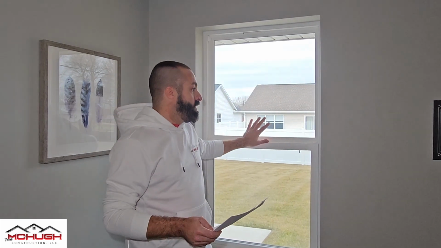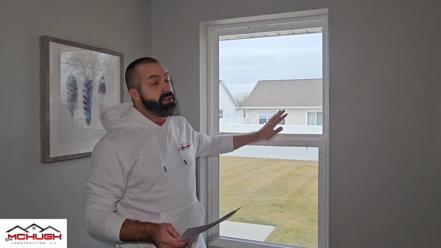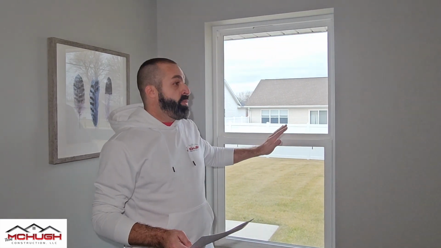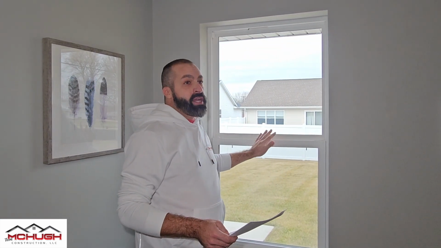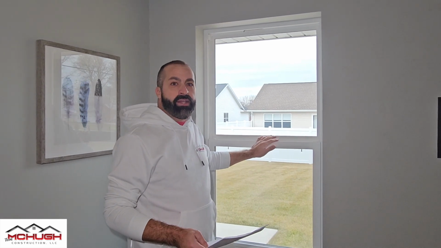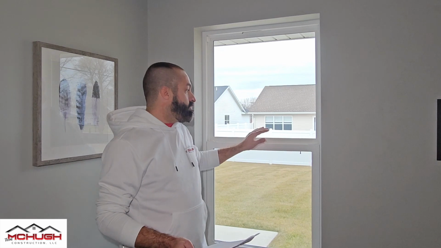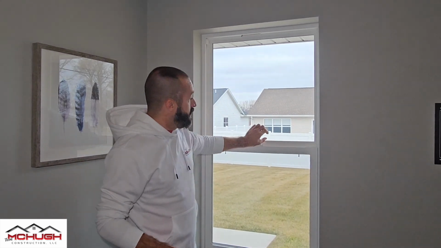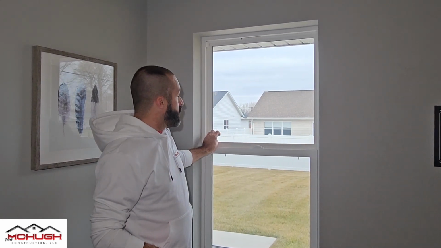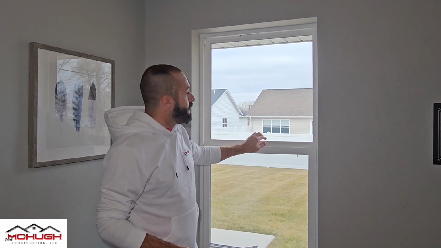What is condensation? What does it look like? This window is clean right now, it's clear. The humidity in this house is good, but this is one of our most common call-ins, especially when the temperature's dropping right in the very beginning of winter. If you're starting to get humidity, condensation, and water buildup right here, this is generally where it starts.